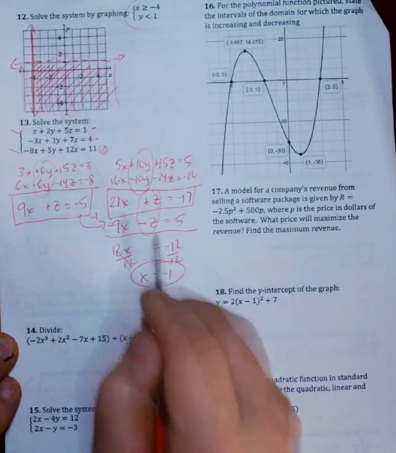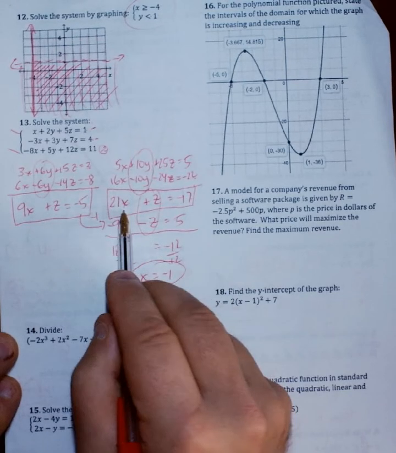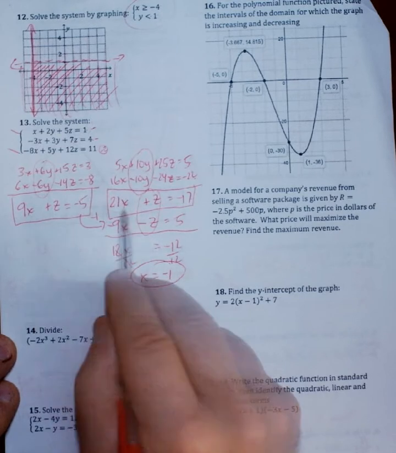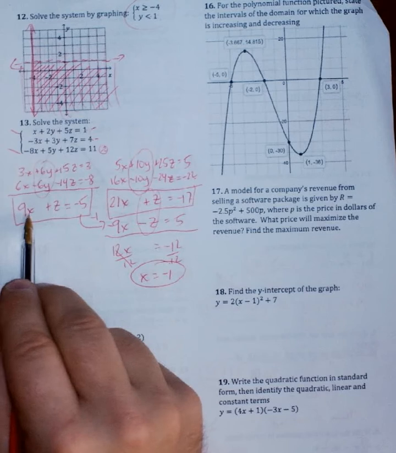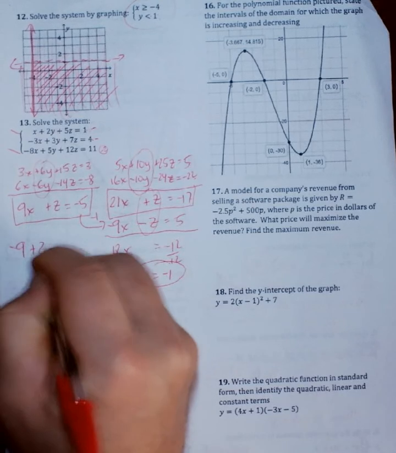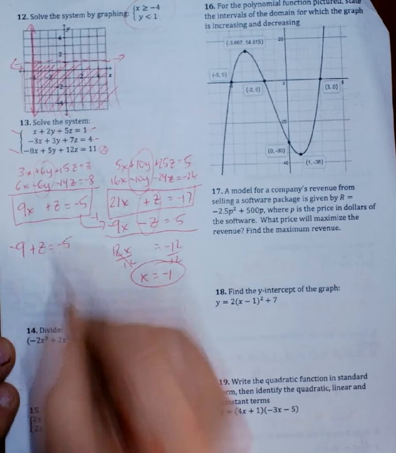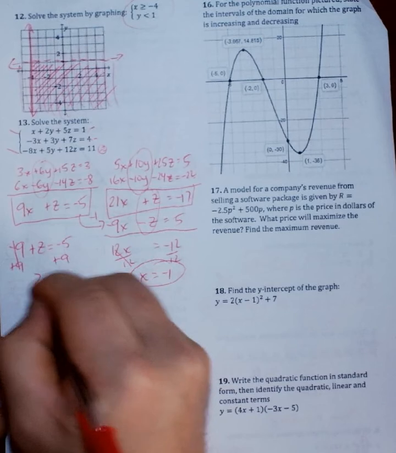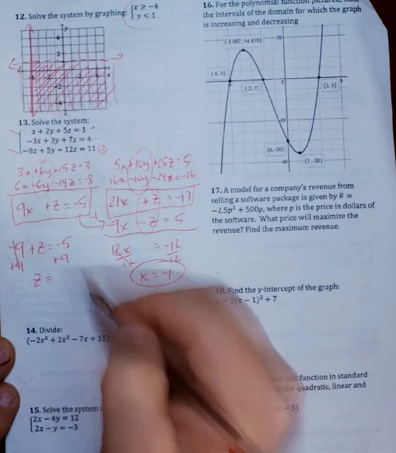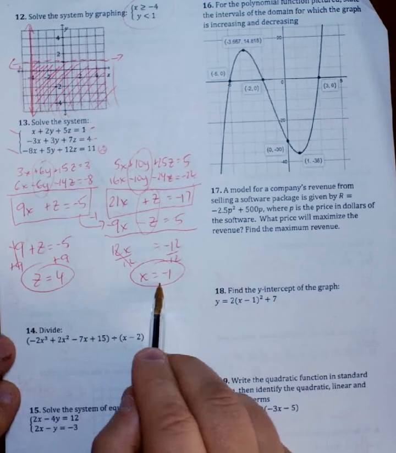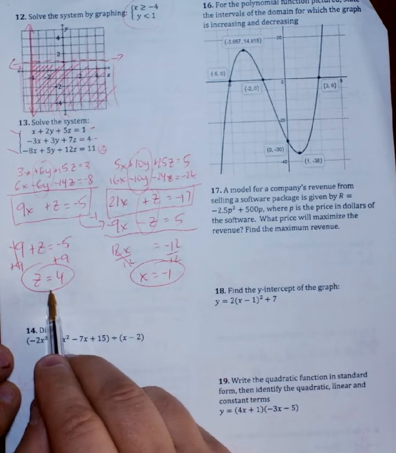I know that x is negative 1, so I can use either one. Let me use this one. I know that x is negative 1, so 9 times negative 1, that's negative 9, plus z equals negative 5. Well, I'm just going to add 9 to both sides, so that's eliminated, and z equals negative 5 plus 9, which is 4. So now I know that x is negative 1, I know that z is 4, I just need to figure out what y is.